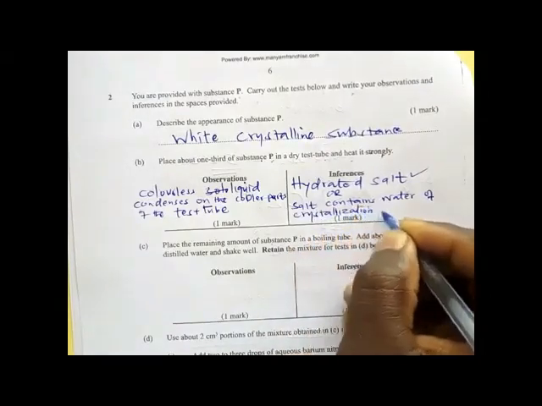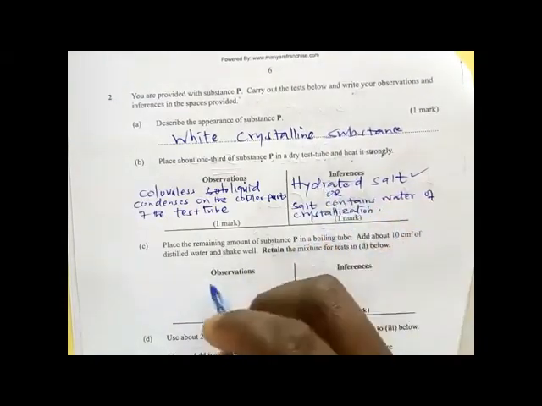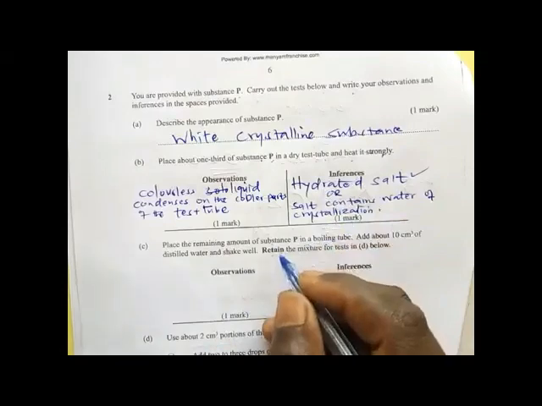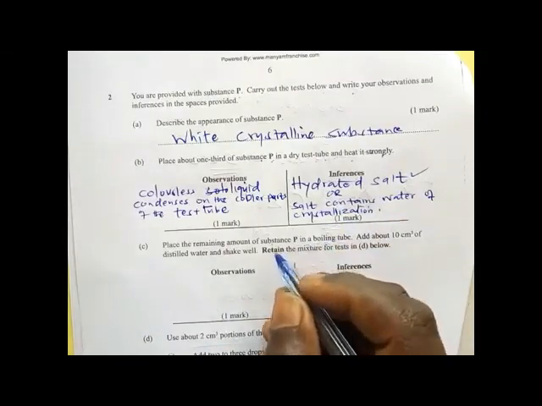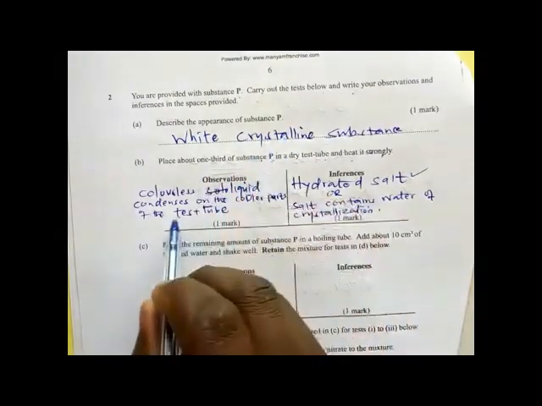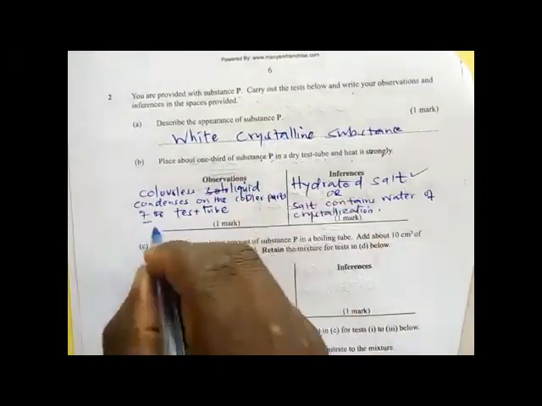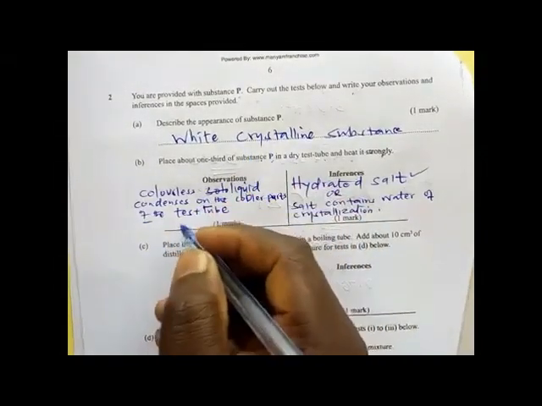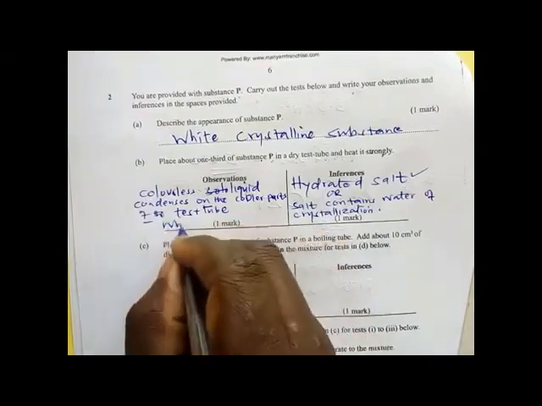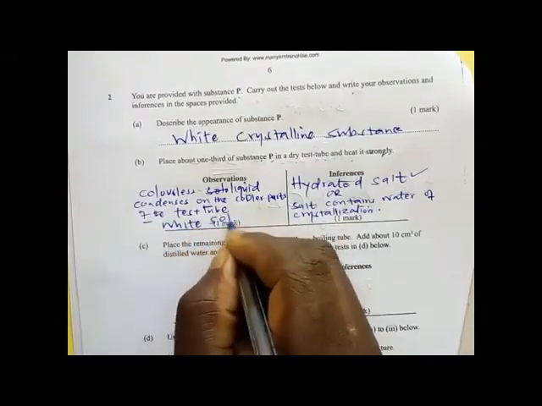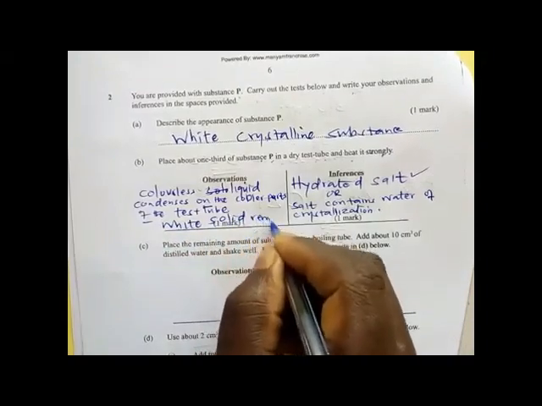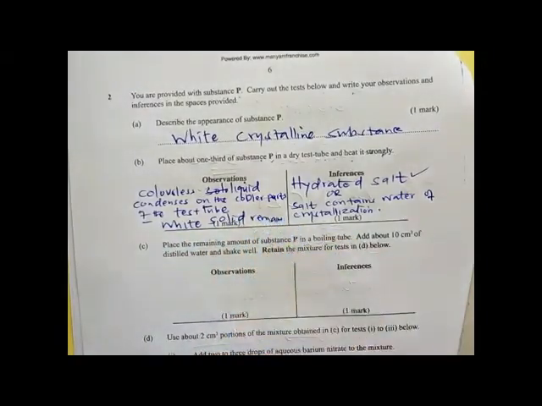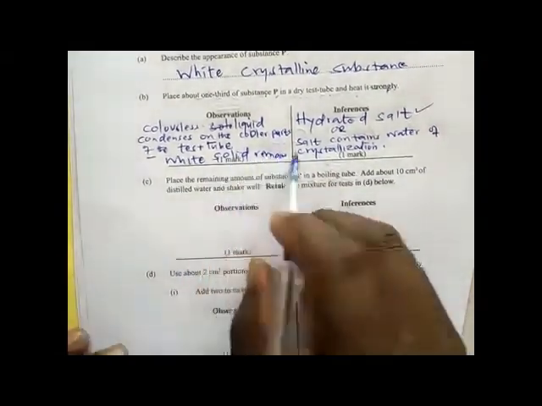So either is acceptable. Another observation which you can make is that the solid will remain. What will be the color? A white solid remains. A white solid is formed or remains. There you don't need to make any inference.